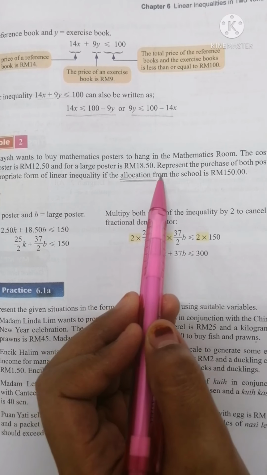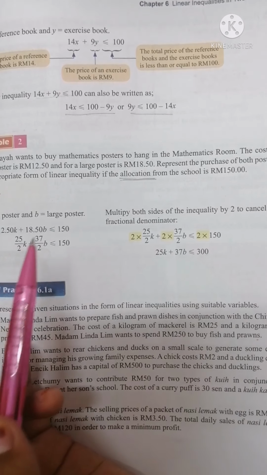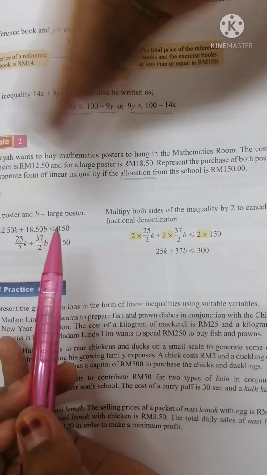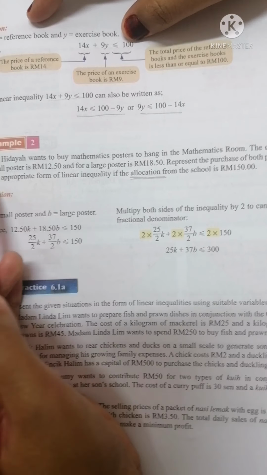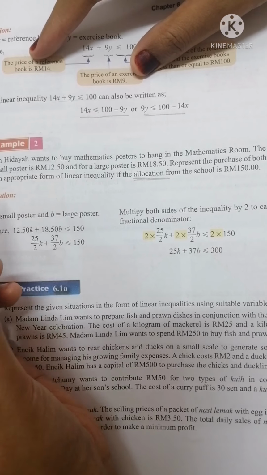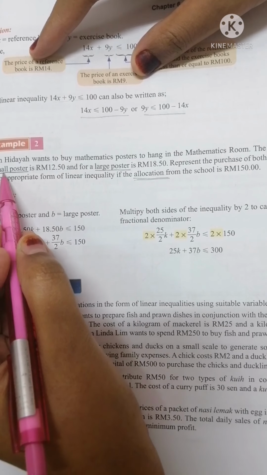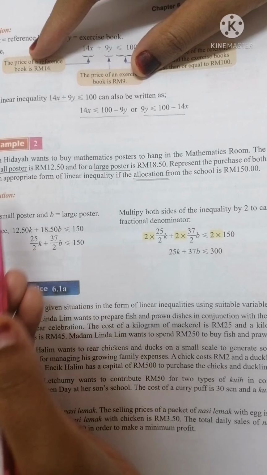Okay, if the allocation from the school is RM 150. Now look at the first one. What is the unknown here? The first unknown here is the small poster, and also the large poster. The first unknown, and this is the second unknown.